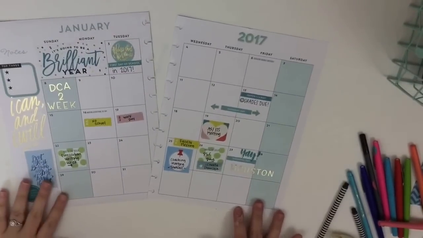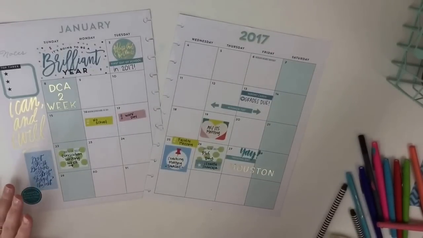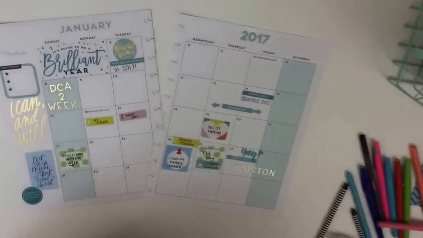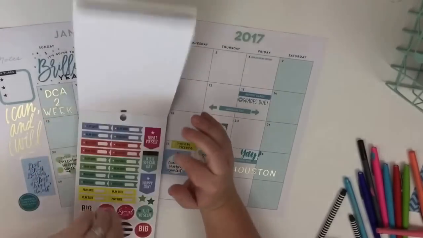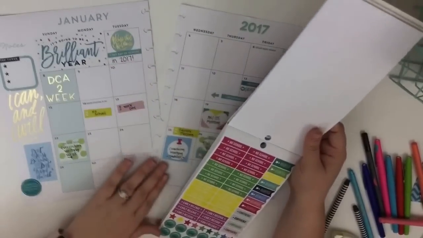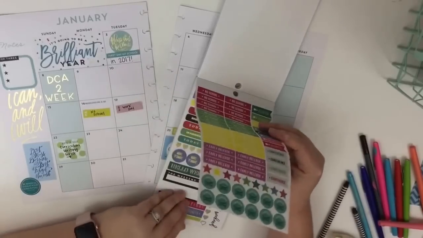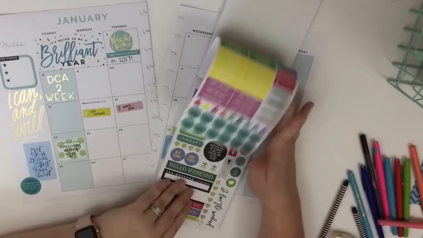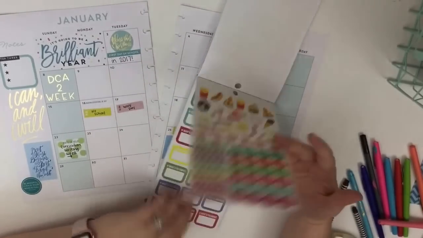So here we don't have any school, which, if you saw one of my other Plan With Me's, you would have seen me searching through the teacher book for a no school sticker, and there wasn't one in there, which was kind of crazy to me because no school days are the best days for teachers. So here I am looking in the mom sticker book because they do have no school stickers. But you can see they don't have any blue or any gold, and I really want to stick to that blue and gold theme. I don't want to add in a random sticker.